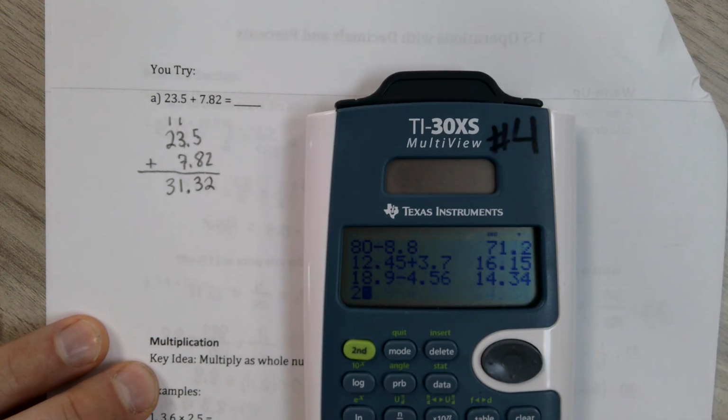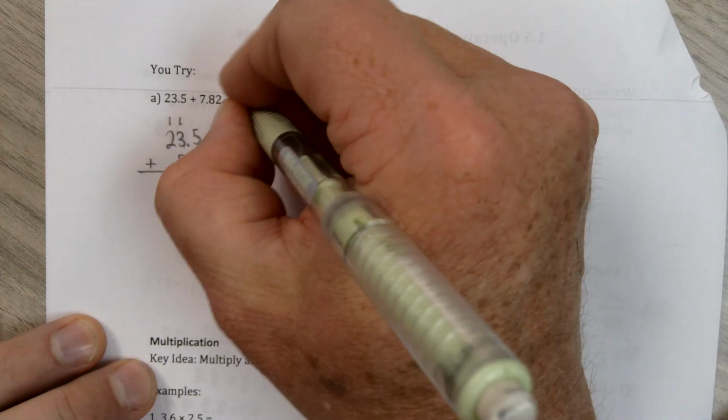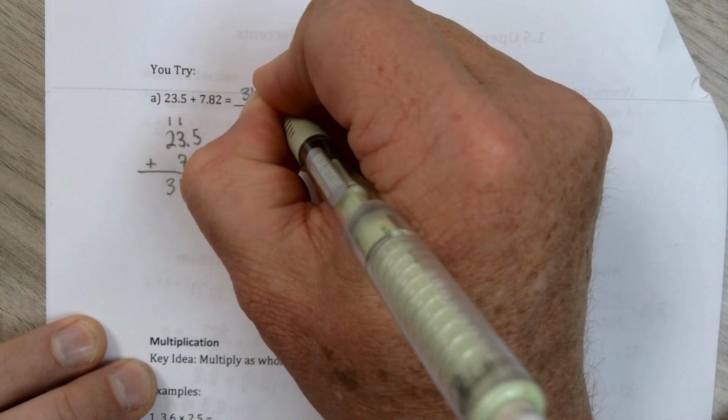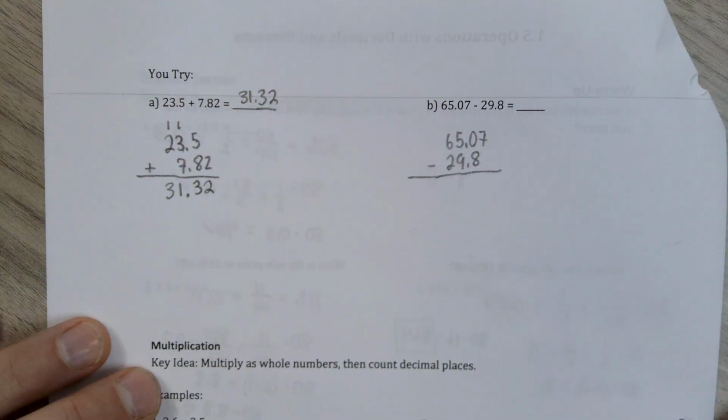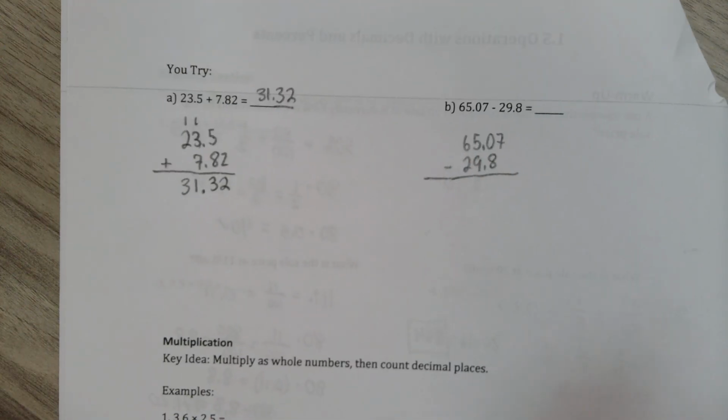We'll confirm that on our calculator. So 23.5 plus 7.82, 3132, confirmed. All right. For the next one, we're doing subtraction.